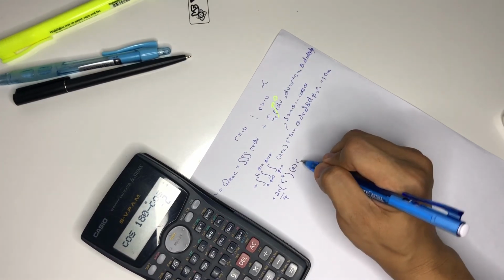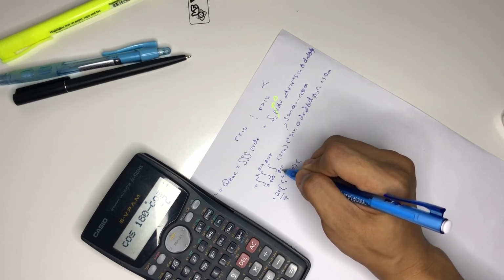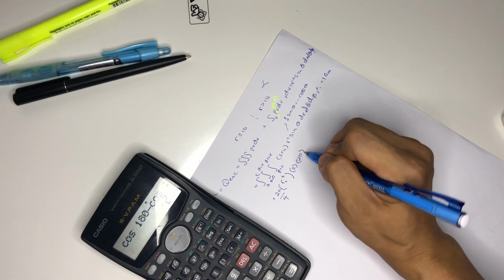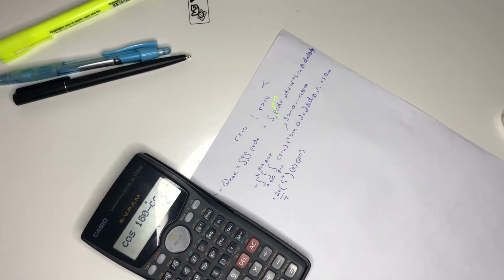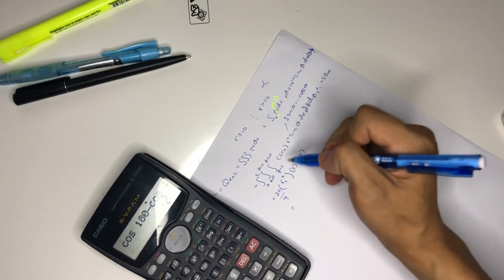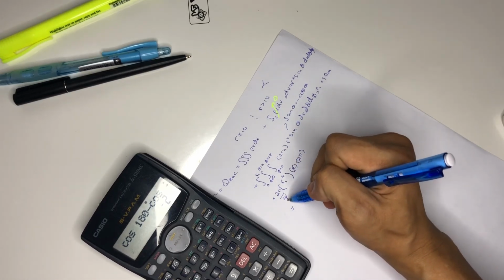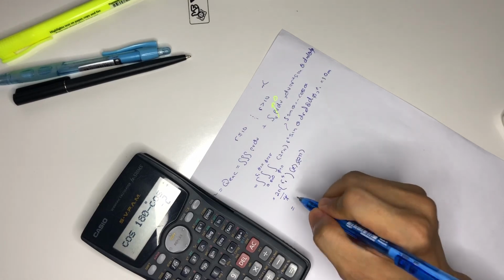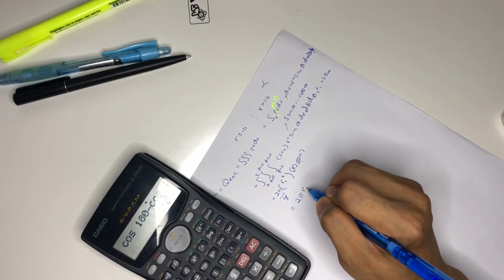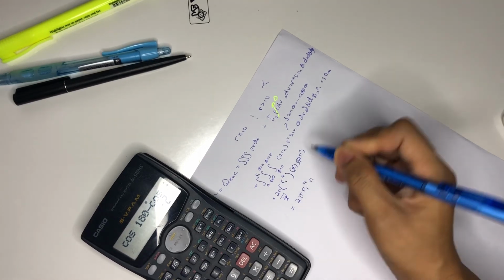How about the phi? The phi is from 0 to 2 pi, so you only have 2 pi. So cancel this and this. You end up having 2 pi R1 to the power 4 nano.